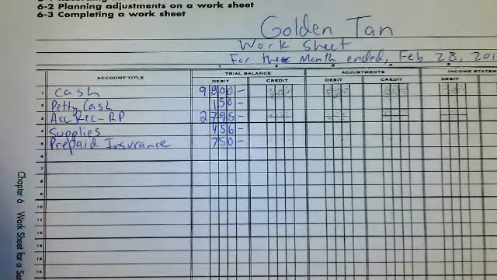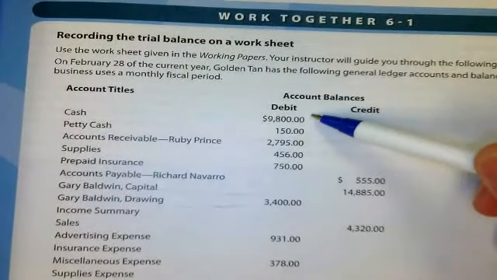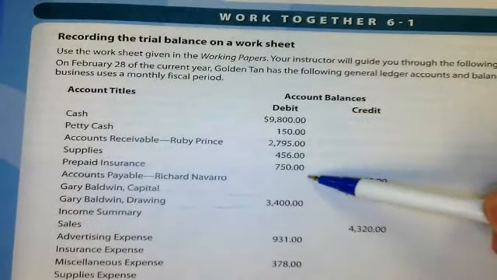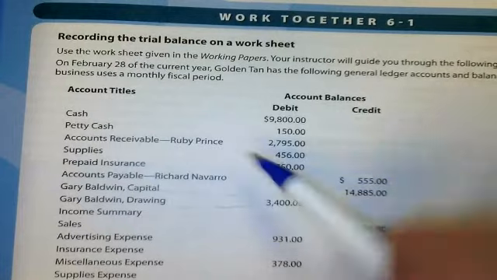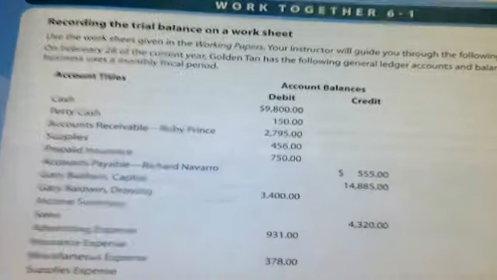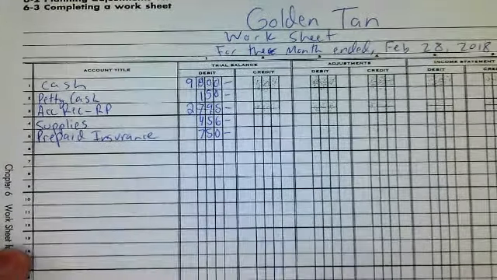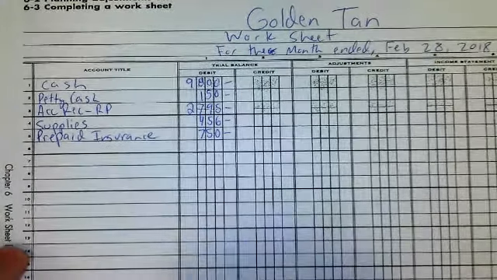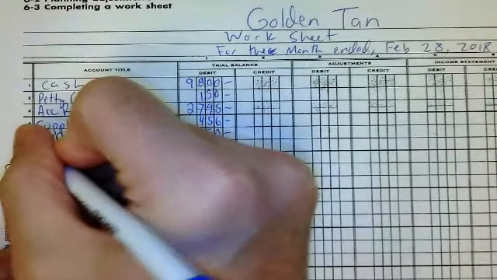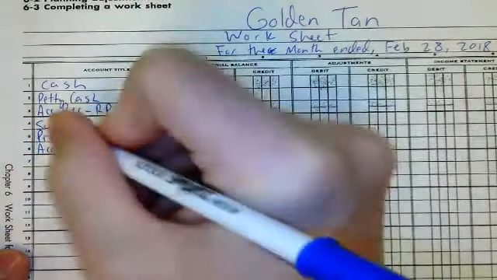Now I'm going to bring in the old instruction book here. So far we have done the assets. Now we have an account payable, so it has a credit balance. You should know that anyway, but I just wanted to show you. So the very next one, we don't skip a line or anything. You just write Act Pay, and this is for Richard Navarro.